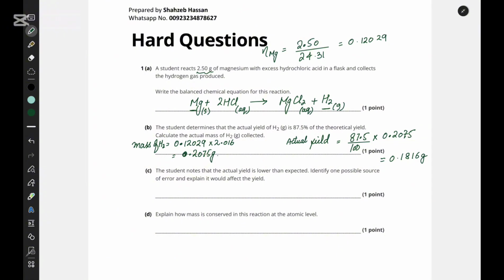Identify one possible source of error and explain how it would affect the yield. So that could be hydrogen gas that escapes before measurement, resulting in less gas being recorded than was actually produced.